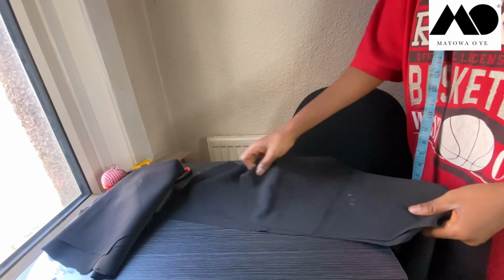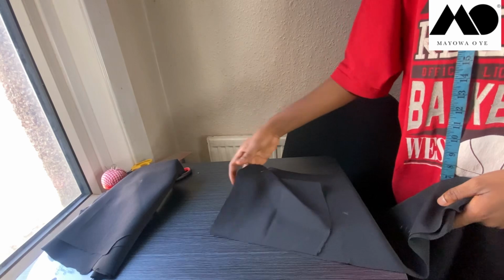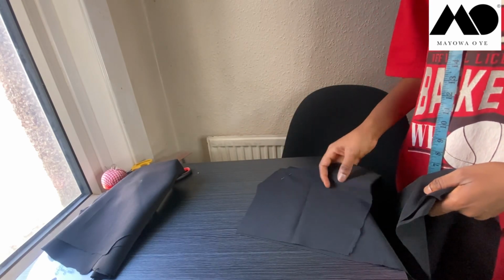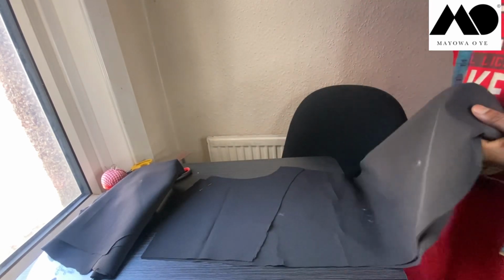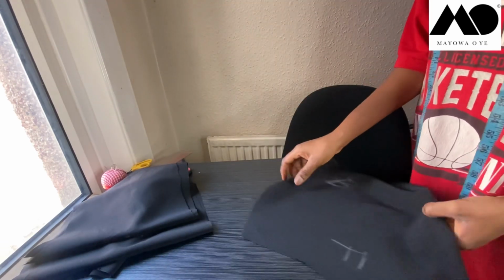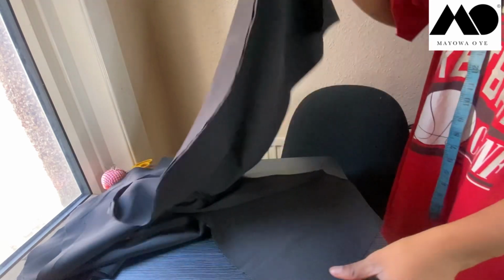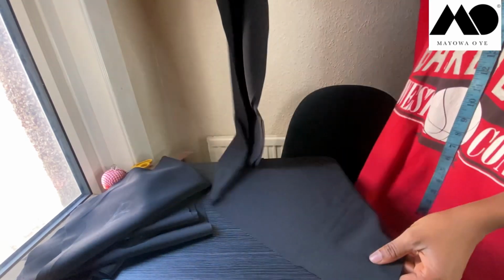So this is the back, my back pieces, and this is the facing I'm going to be using to turn my neckline and all of that. I also cut the facing for the front too. And this is my sleeve also cut out. And this is the piece I'm going to be using for the ruffle parts. This is about 54 inches.